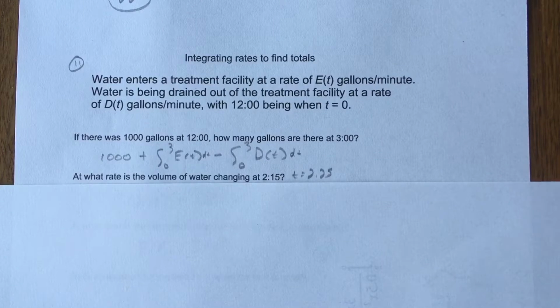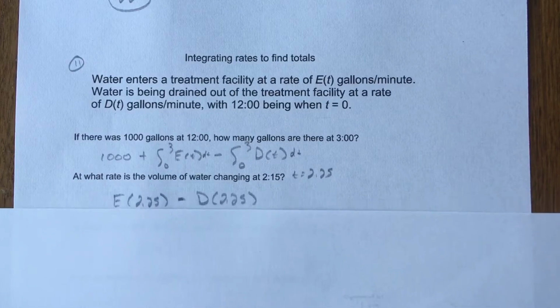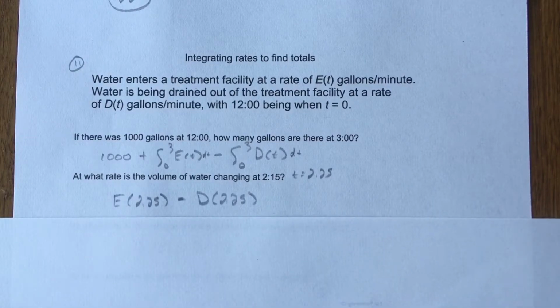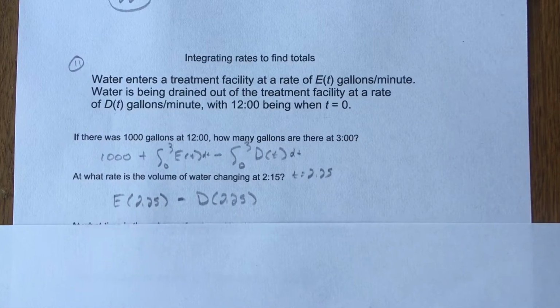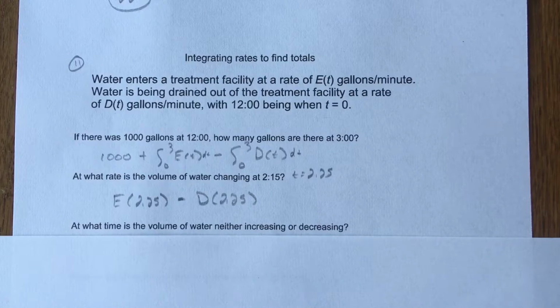All right, and the rate that our water is changing is just basically two rates, right? It's the rate that it's coming in and the rate that it's leaving. So it would be E of 2.25, that's how fast it's coming in, minus D of 2.25, how fast it's leaving. At what time is the volume of the water neither increasing or decreasing? Go ahead and try that.